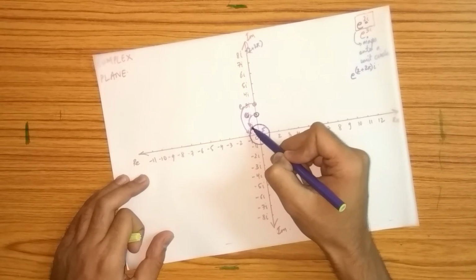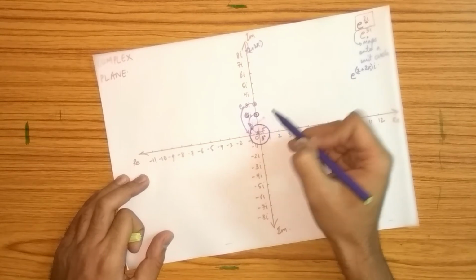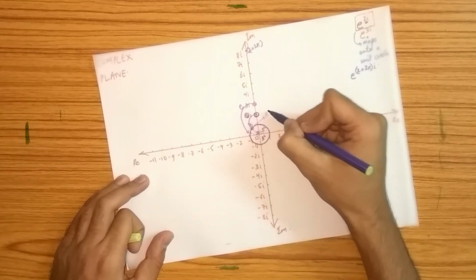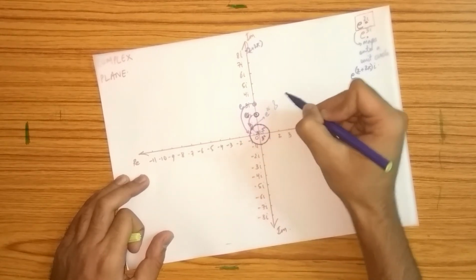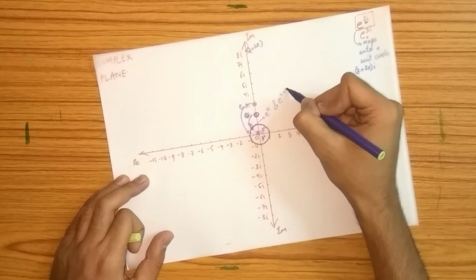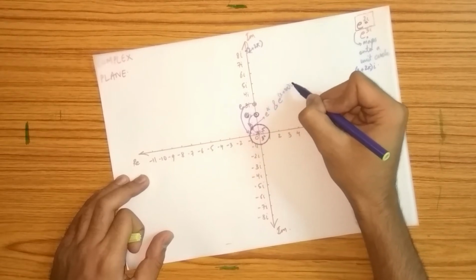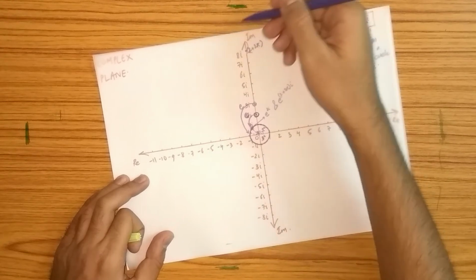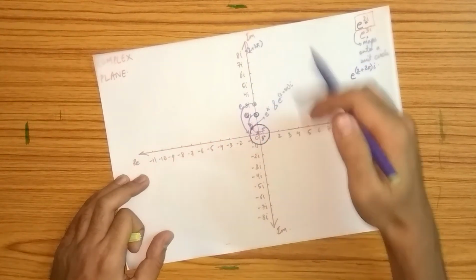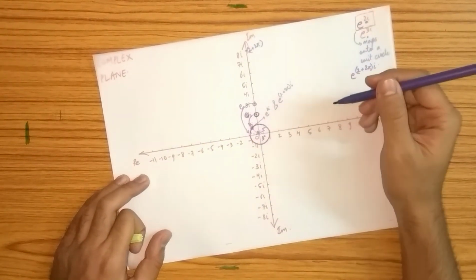So again, we landed at this point again. So what this means is this point is simultaneously e raised to 2i and e raised to 2 plus 2 pi i.